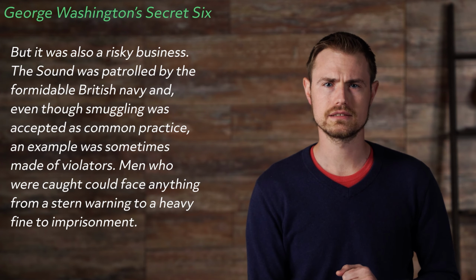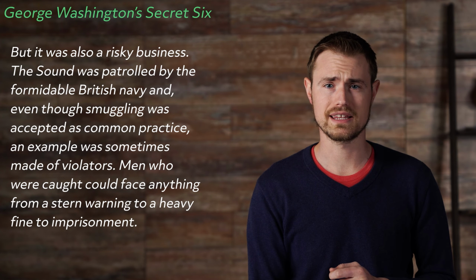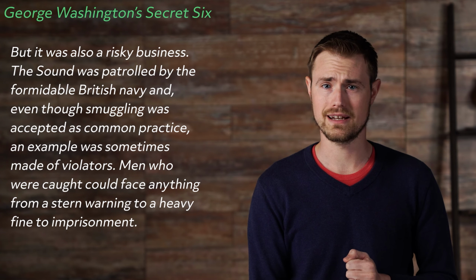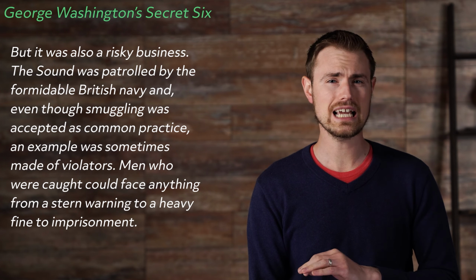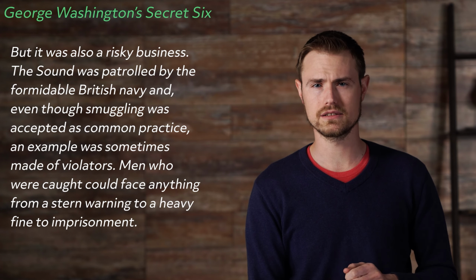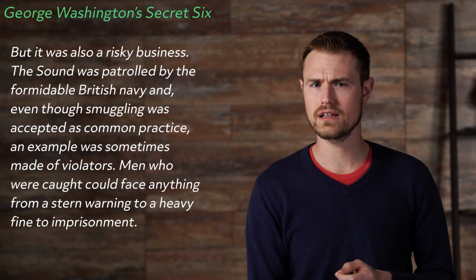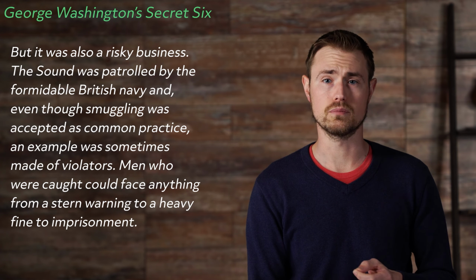Take a look at this example from Brian Kilmeade's book, George Washington's Secret 6. But it was also a risky business. The Sound was patrolled by the formidable British Navy, and even though smuggling was accepted as common practice, an example was sometimes made of violators. Men who were caught could face anything from a stern warning to a heavy fine to imprisonment.